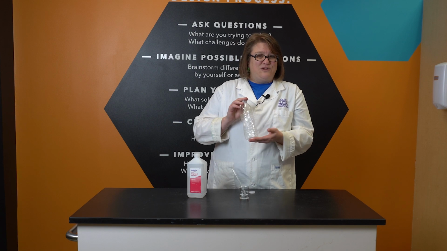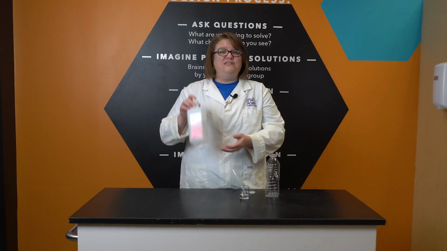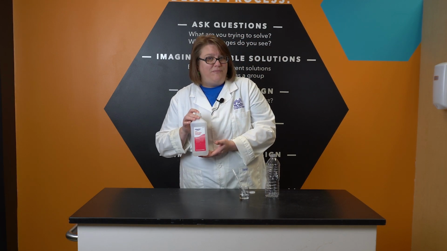Perhaps you've heard of lightning in a bottle. Well, today we're going to be making clouds in a bottle using some familiar items. Here I have an empty plastic water bottle and isopropyl or rubbing alcohol.